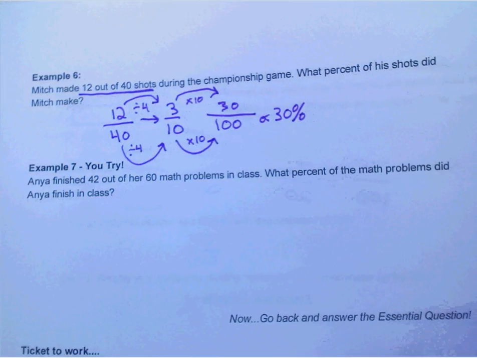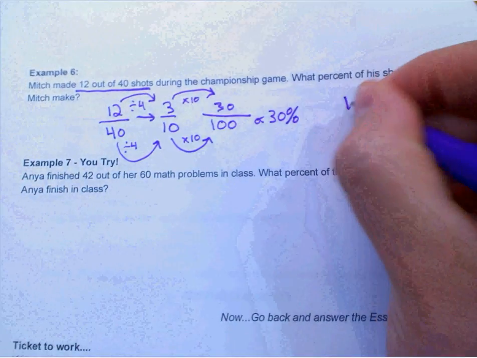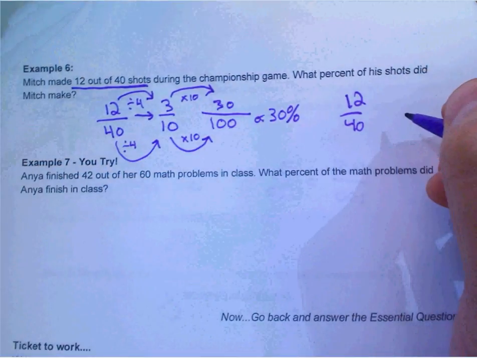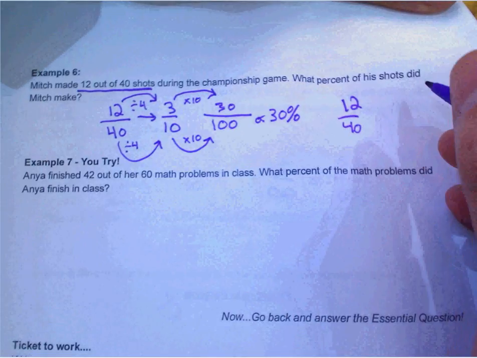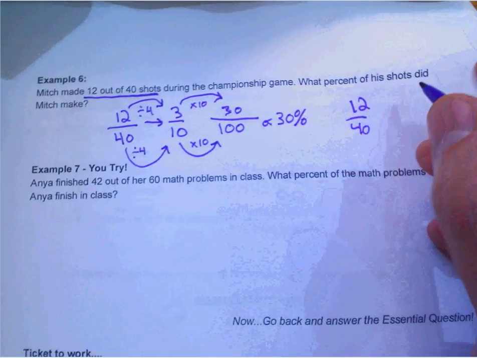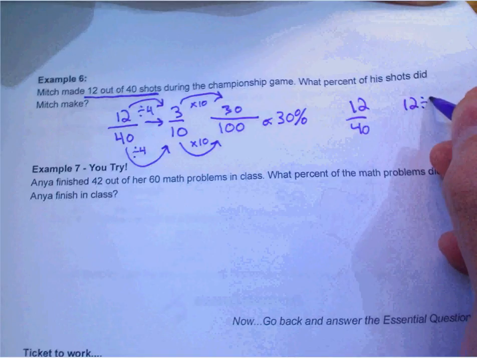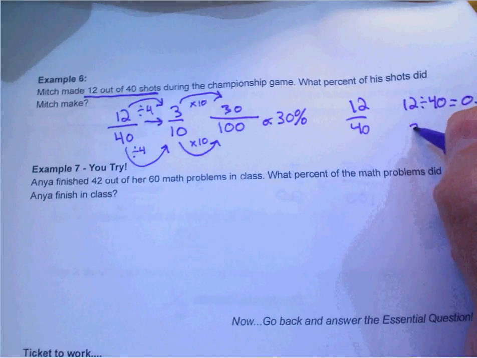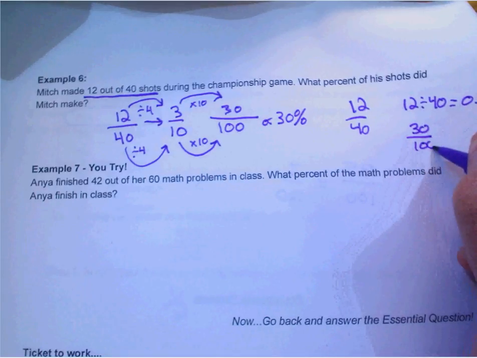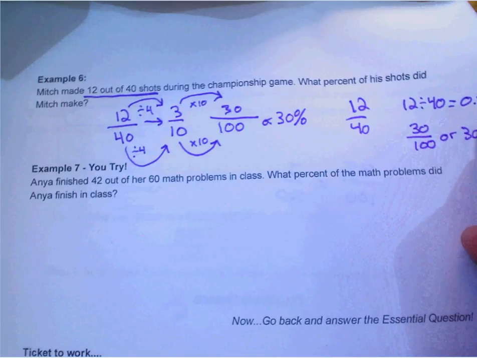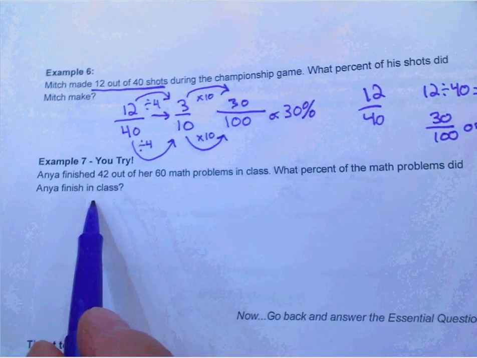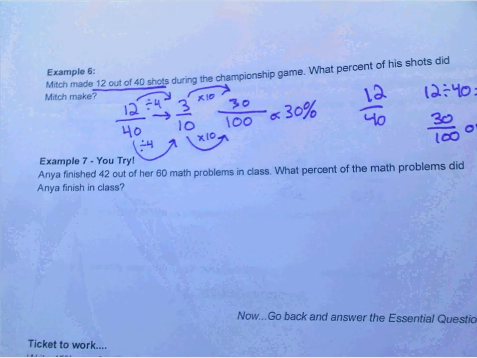The other method is to take 12 over 40, divide 12 by 40, which is 30 hundredths, 30 over 100, or 30%. Pause the video and go through the You Try problem right now.